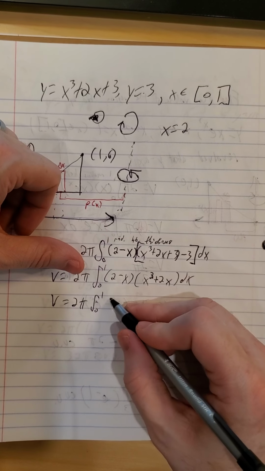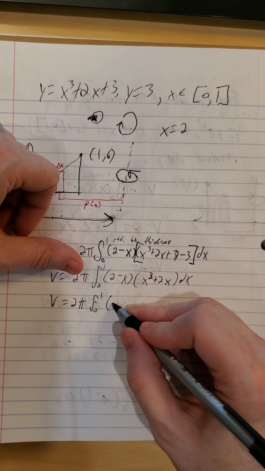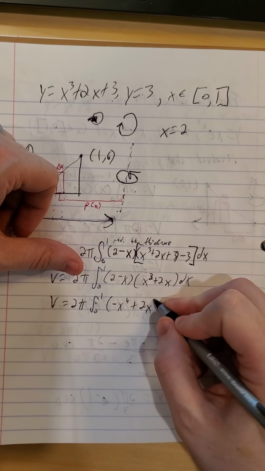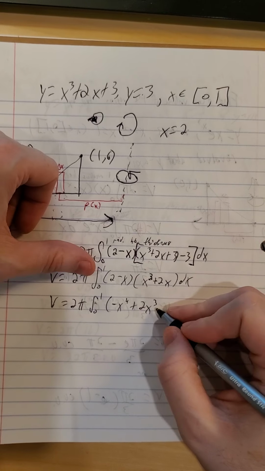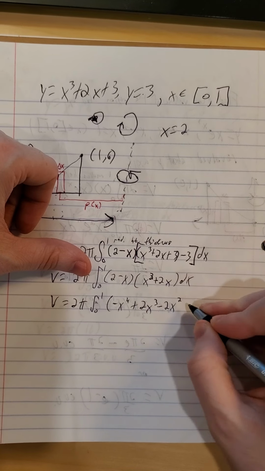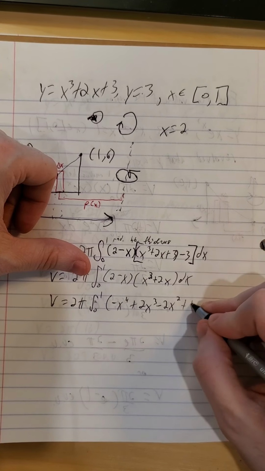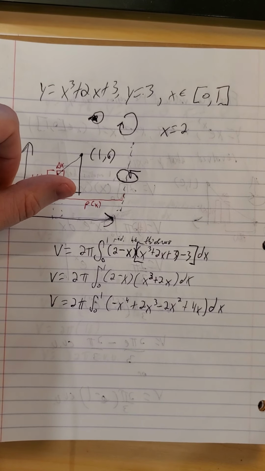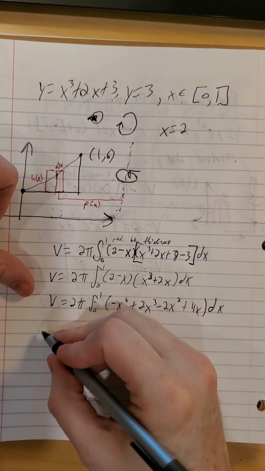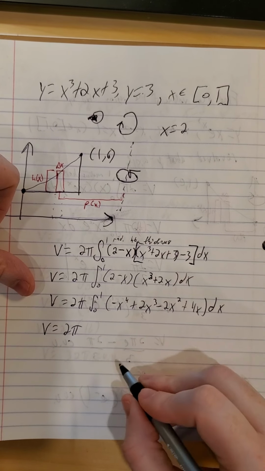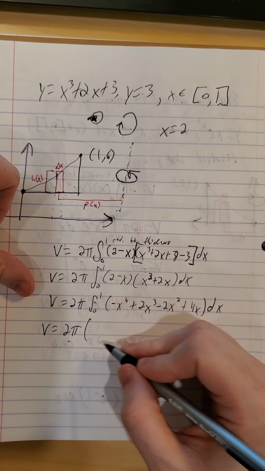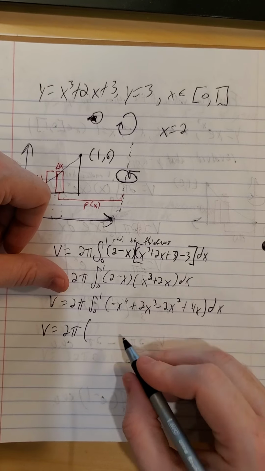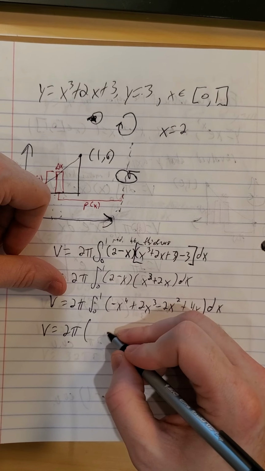So we have x cubed by minus x is minus x to the 4th, x cubed by positive 2 is plus 2x cubed. 2x by minus x is minus 2x squared, and 2x by 2 is plus 4x. Close it up. Don't forget to bring your dx along. So our volume, hang on to that 2 pi still. Now we're just doing power rule. We just happen to have 4 terms instead of 3 terms like before.